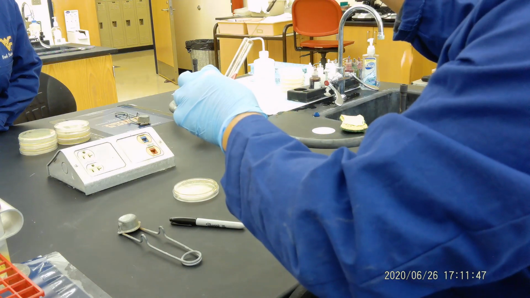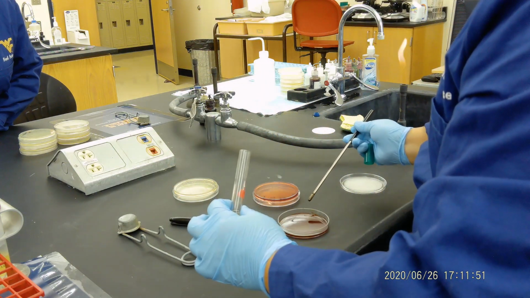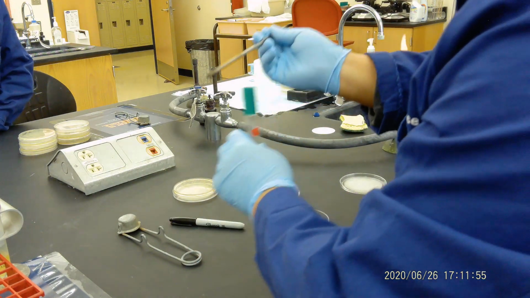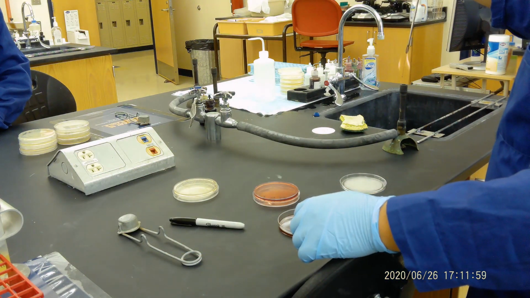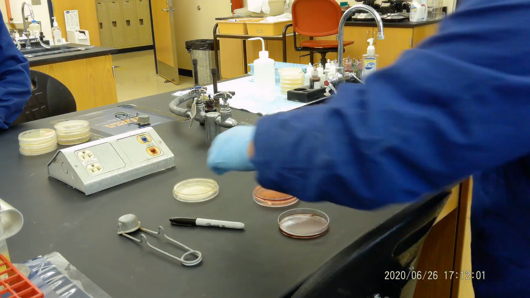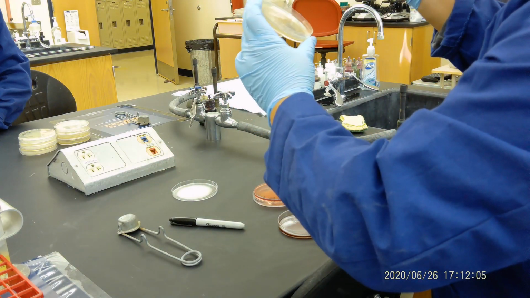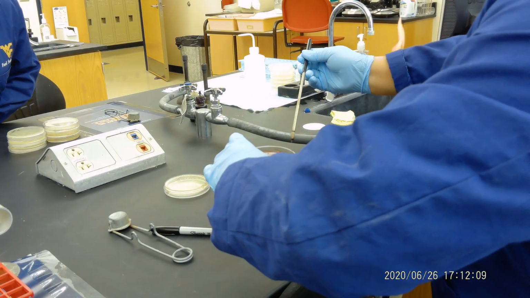So we pick some from there, from the liquid. And then for Staphylococcus aureus, we just do a very gentle streak. That's it. Now let's say E. coli. We do the same thing. We're going to pick from the plates. So pick from here. And we do a very gentle streak like that.